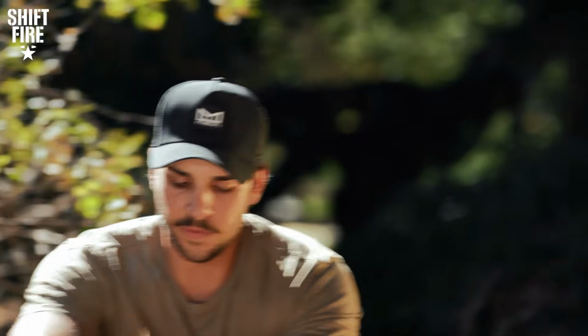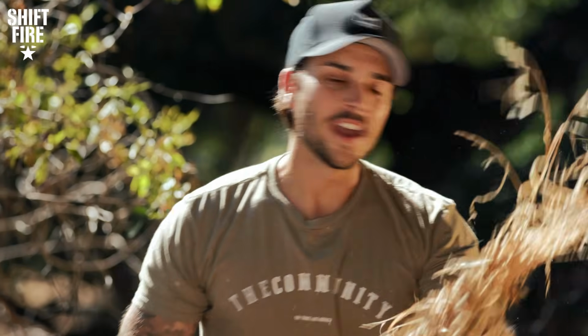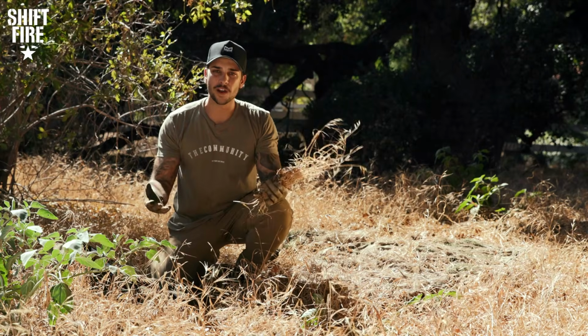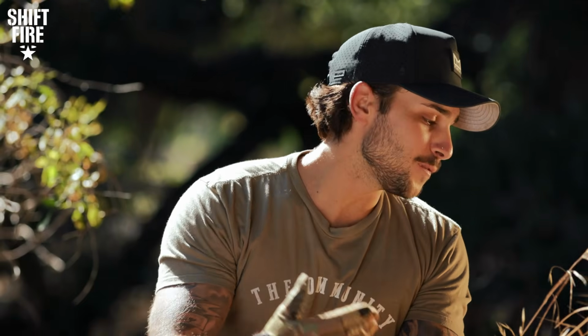So what I'm going to do is start grabbing handfuls of this foliage and tying them down to my ghillie suit, camouflaging the ghillie suit to match the environment around me. That's why I put 550 cord all over my ghillie suit, so I could attach it.